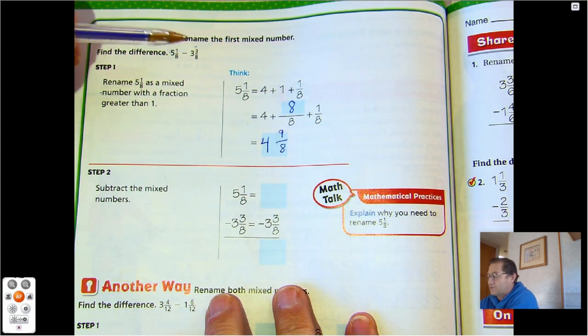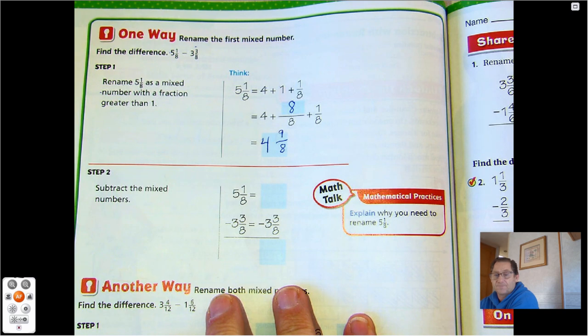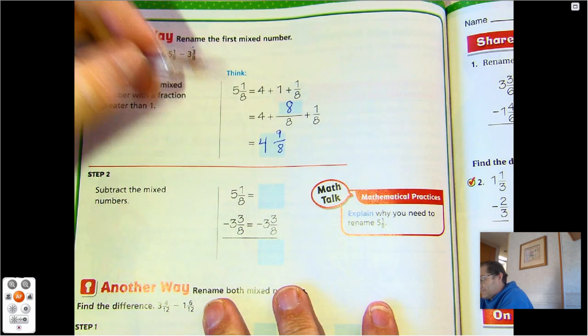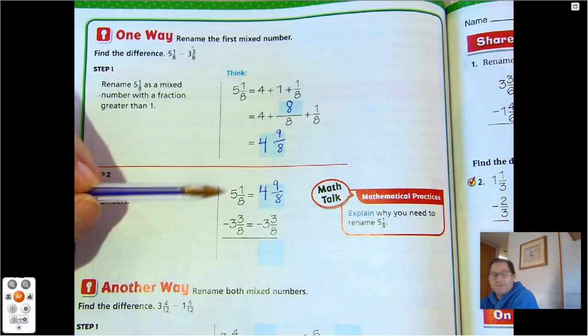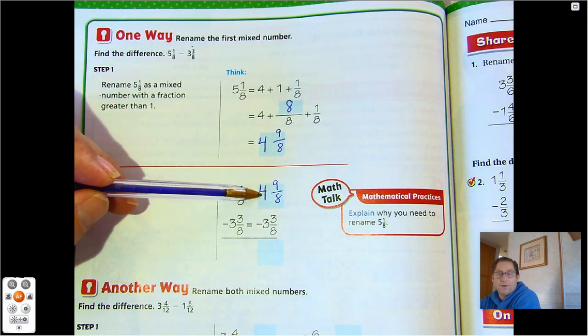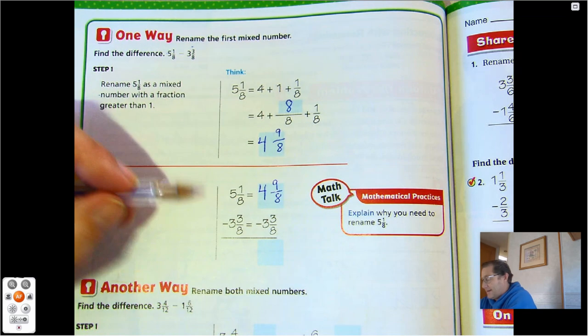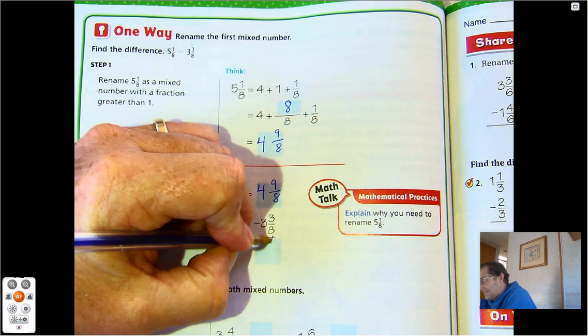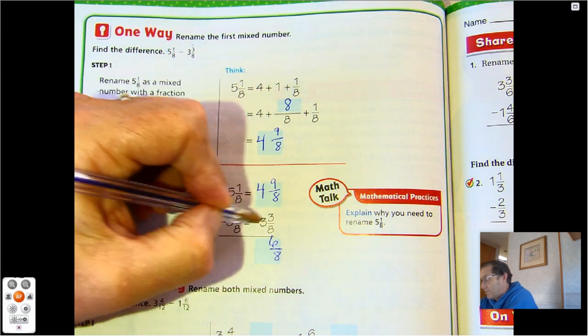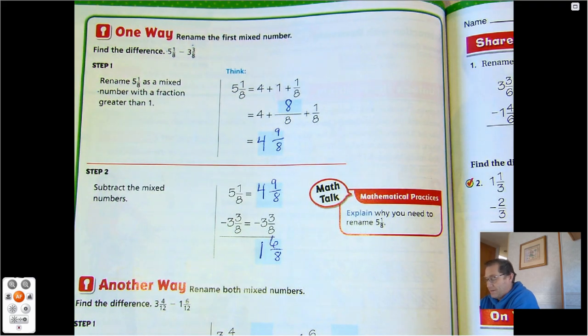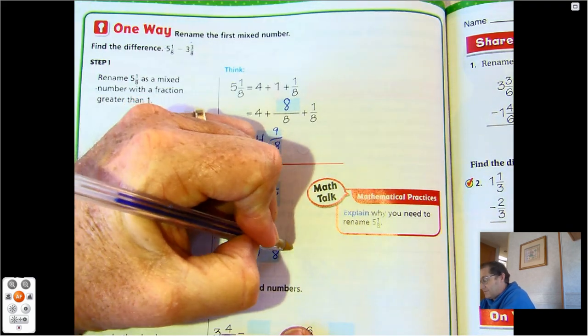Okay, I couldn't subtract 3/8 from 1/8. So we renamed 5 1/8 as 4 9/8. Now 9/8 take away 3/8 is 6/8. 4 take away 3 is 1. So we have 1 and 6/8.